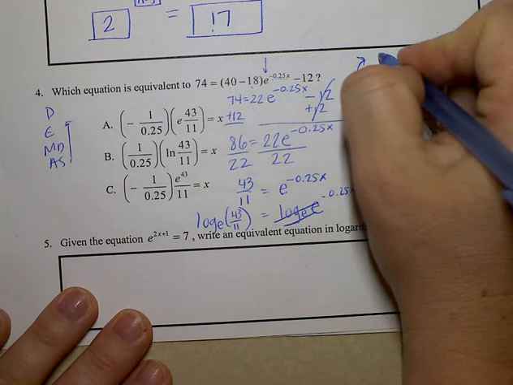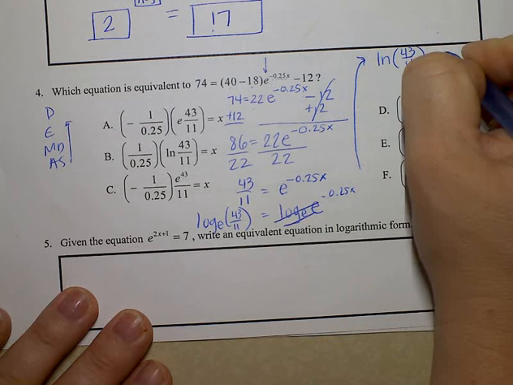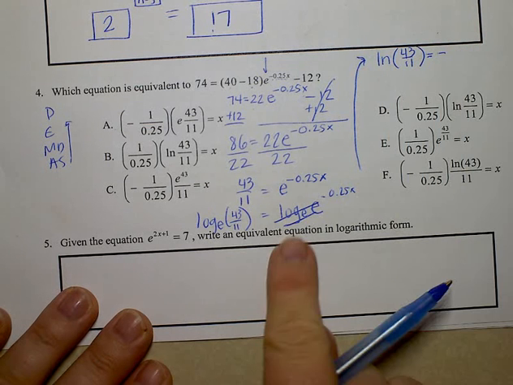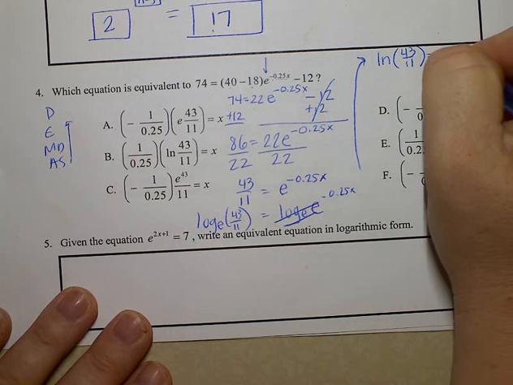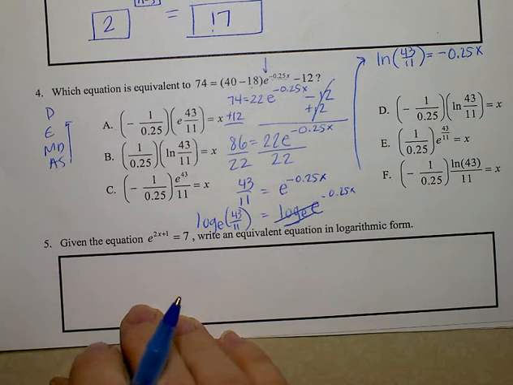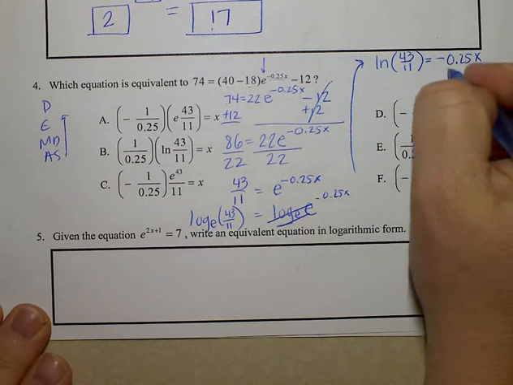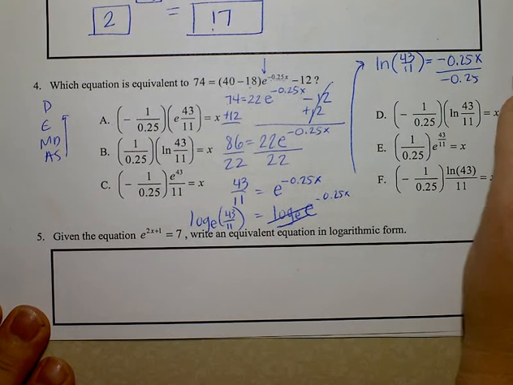So I have the ln of 43 over 11 equals negative, and by the way, I don't see any 0.25. Oh, I do see a couple 0.25s. Equals negative 0.25x. Okay. Last step is to divide by exactly what I see. Now remember, when you divide, it's really like multiplying by the reciprocal.